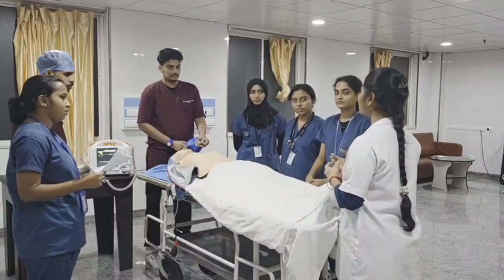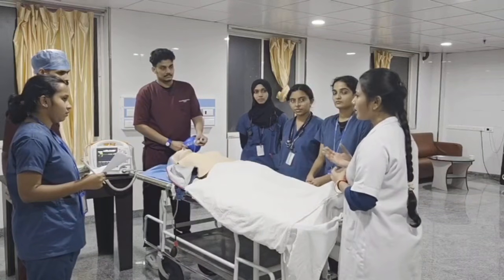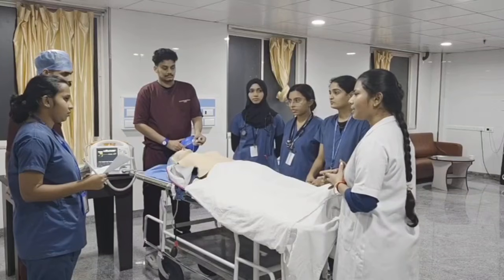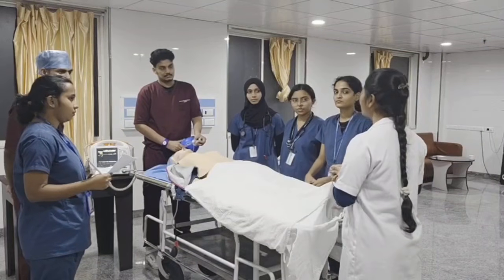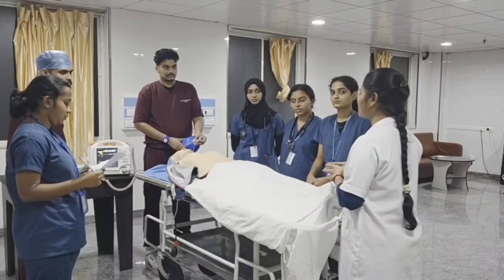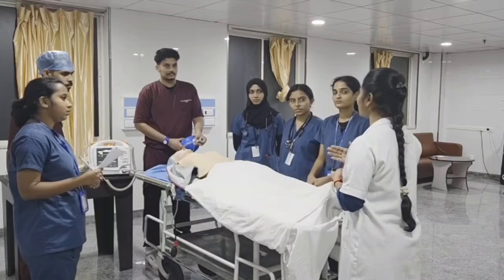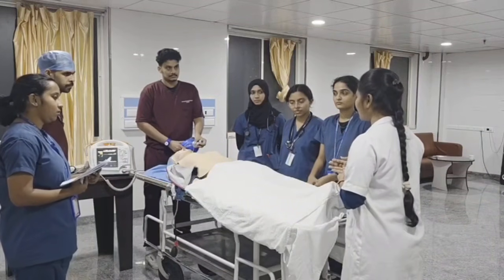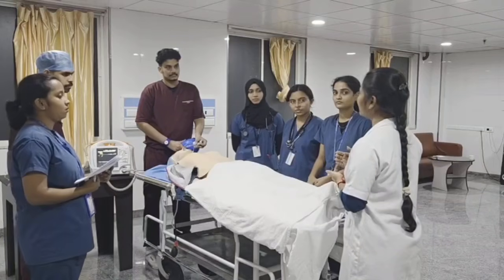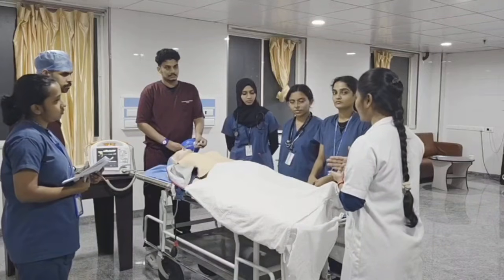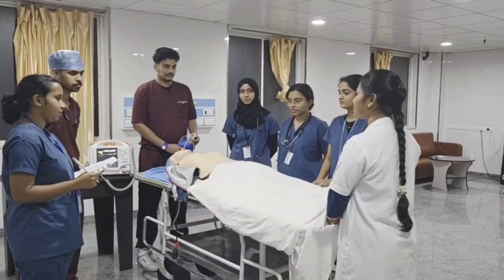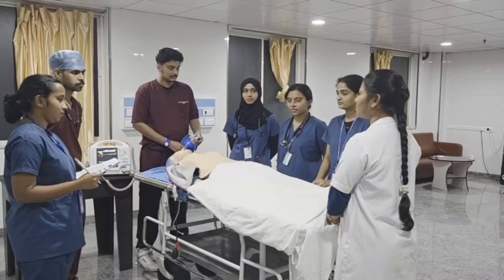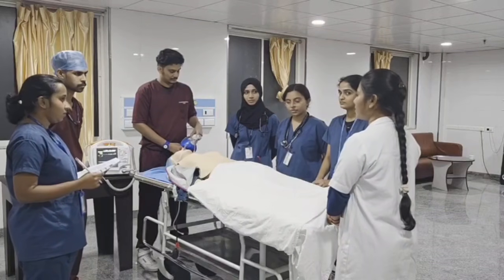Now we are supposed to see whether the patient is following commands or not. If the patient is following commands? No. As the patient is not following commands, you are supposed to do targeted temperature management around 32 to 37.5 degrees centigrade, take a brain CT, do EEG monitoring, and shift the patient to an ICU and monitor the patient for at least 24 hours.